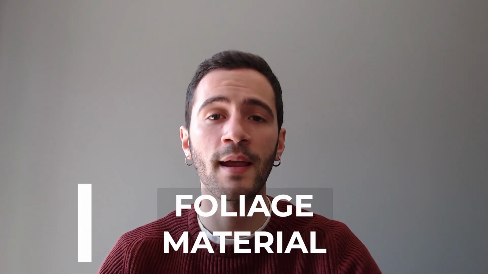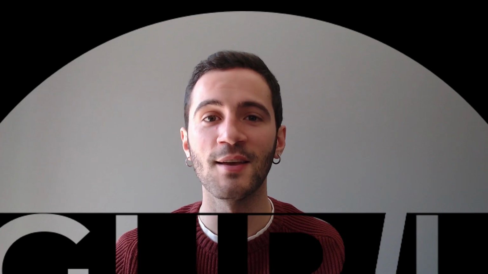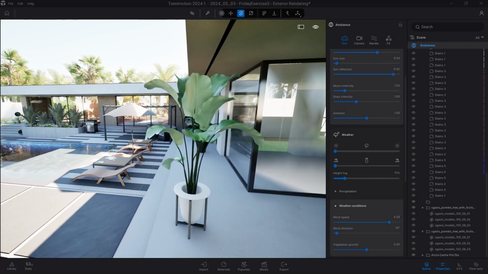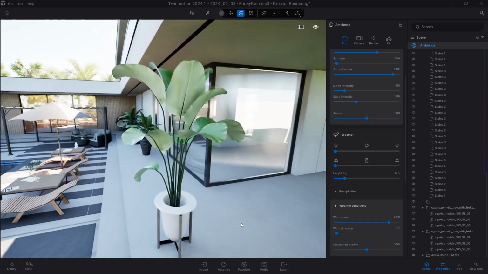And in today's video I'm going to explain how to best use the Foliage Material inside Twinmotion from the version 2024.1. So let's get started. The first thing I have to tell you is that this material is fantastic. Since it has been made available, I use it every time I import a plant or a tree into Twinmotion.